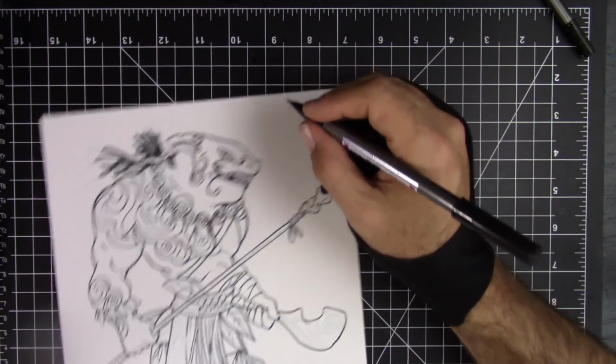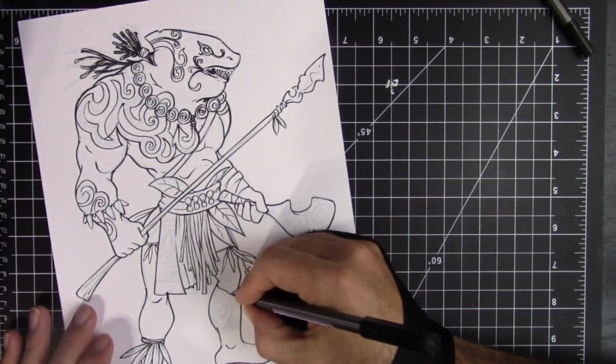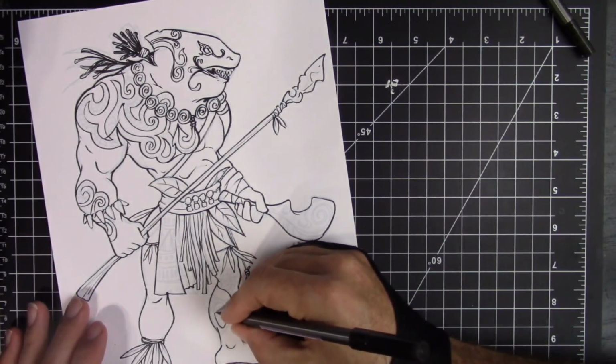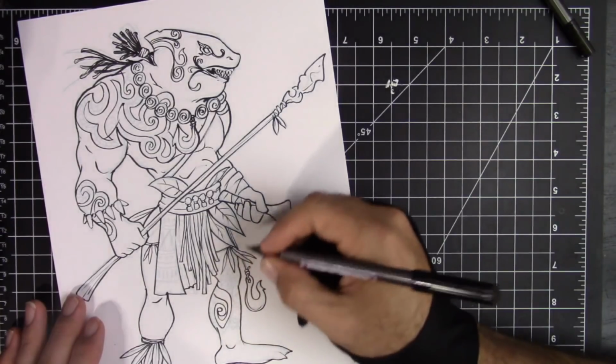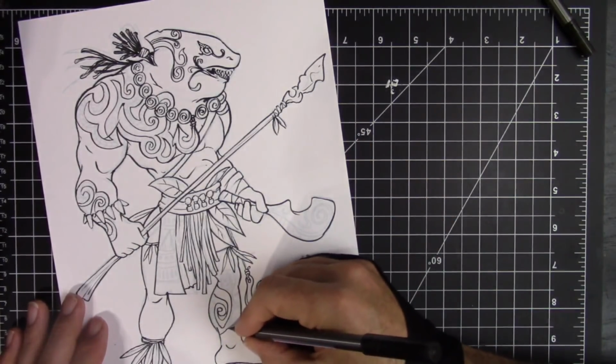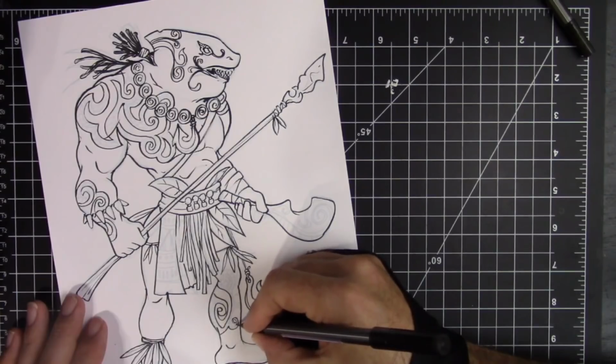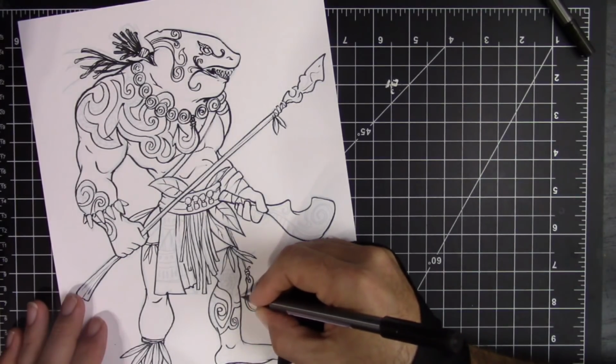Looking at this character, sometimes I'll just throw things in that I've gathered from doing research and collecting different references, and sometimes I don't even really know exactly what it is.